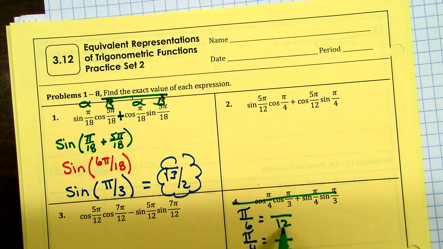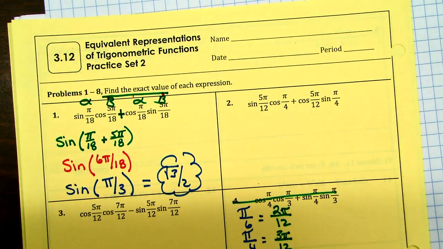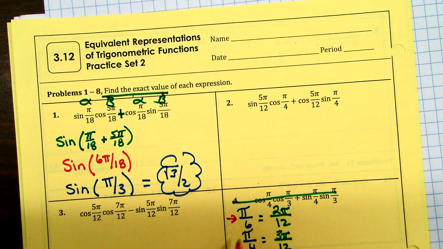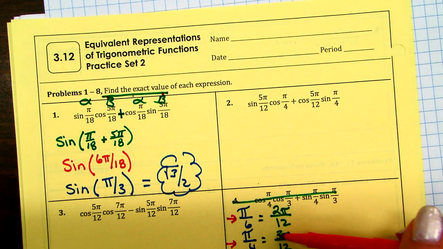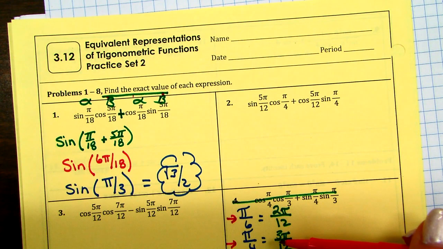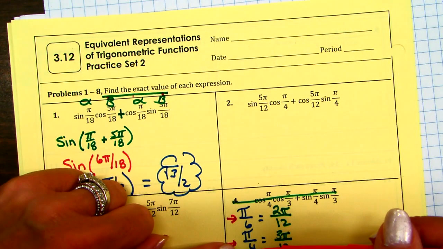So 6 times 2 is 12. Pi times 2 is 2 pi. 4 times 3 is 12. Pi times 3 is 3 pi. And so on. Okay, so we're just finding what our standard quadrant 1 angles are with the denominator 12. Now, figure out which two you're going to add together to get 5 pi over 12. That would clearly be this one and this one, right? 2 plus 3 is 5. So I'm going to use pi over 6 and pi over 4.